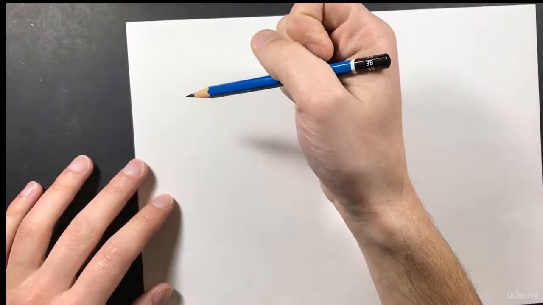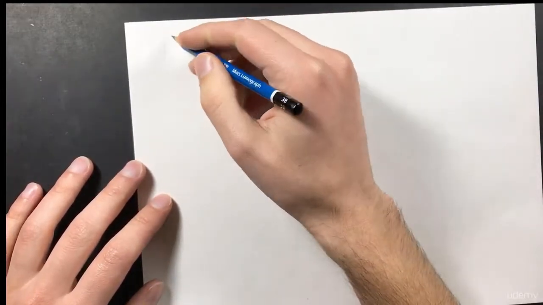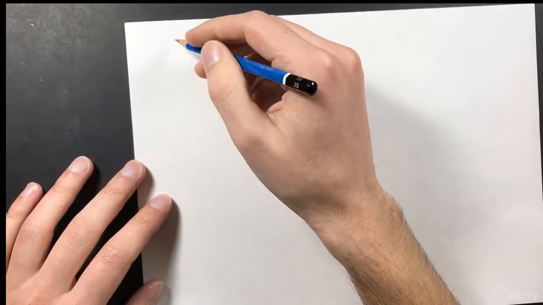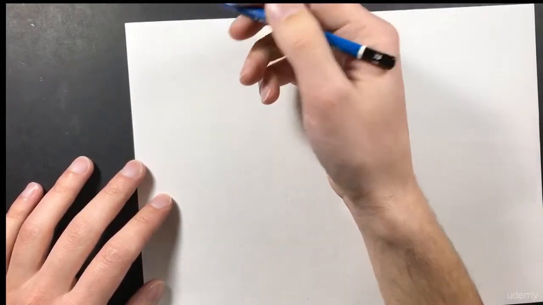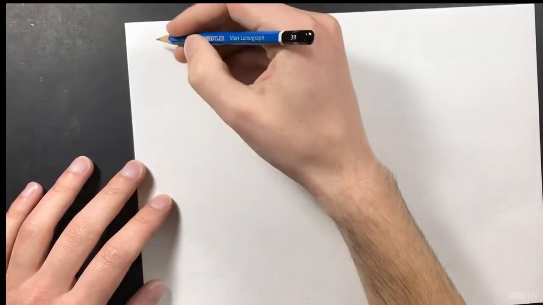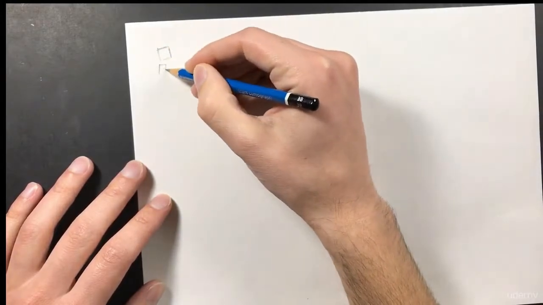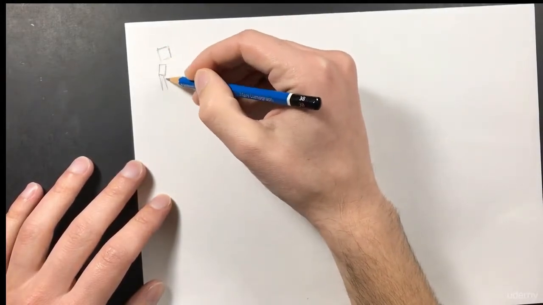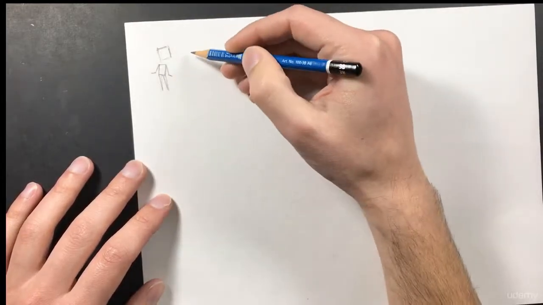So let's say that you're doing a character design. Well, before you get started with that character design, you should really start doing thumbnails of what you want that character to look like, starting with the pose and the shape of the body. So if we were doing a character with a square head, we would start off by doing thumbnails of characters with square heads, and we could try out different sized bodies, different poses for what it is that we're trying to create.